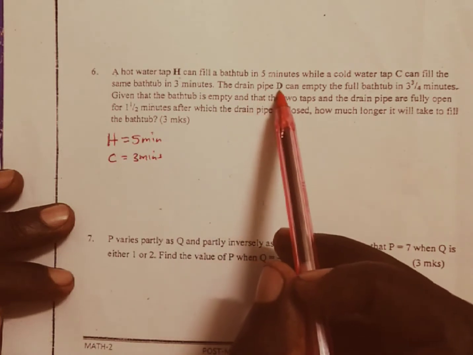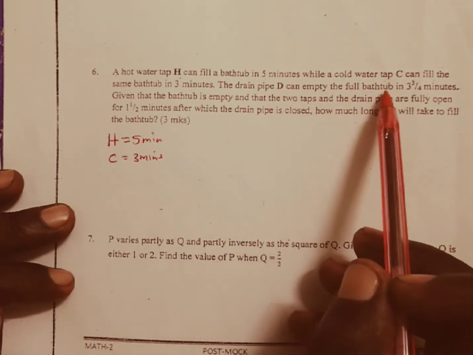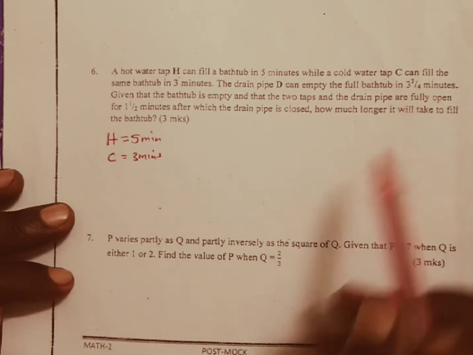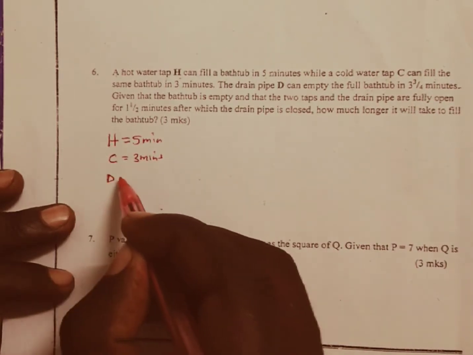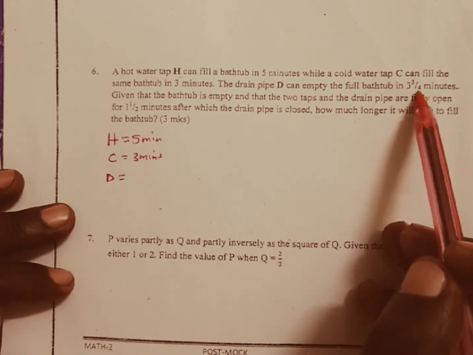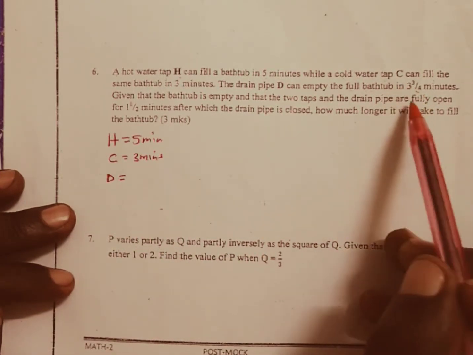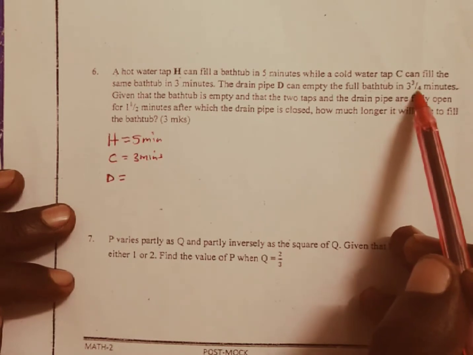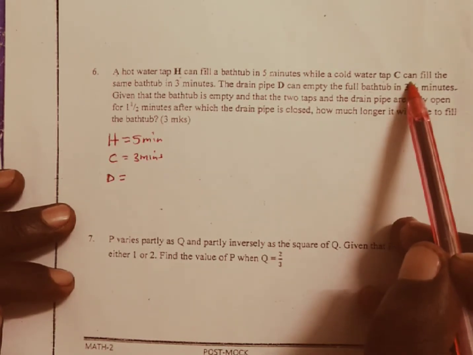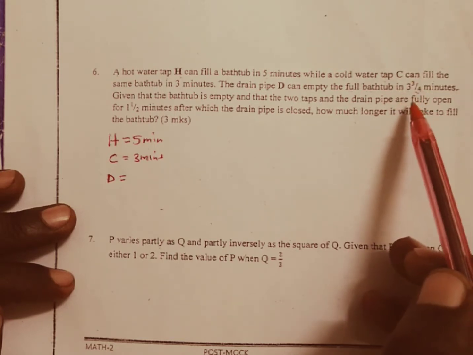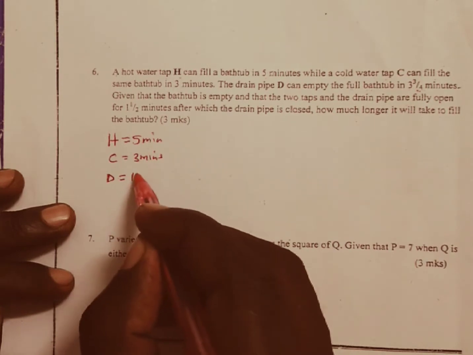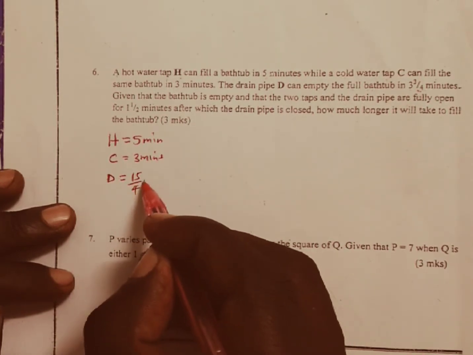The drain pipe D can empty the full bathtub in 3¼ minutes. We can change this into an improper fraction. That is 4 times 3 will give us 12. 12 plus 3 gives us 15, and that would be 15/4. That is 15/4 minutes.